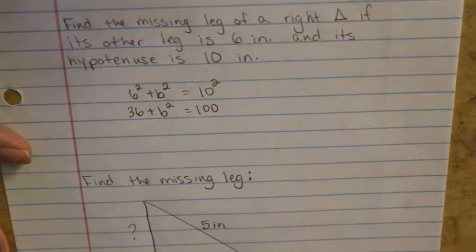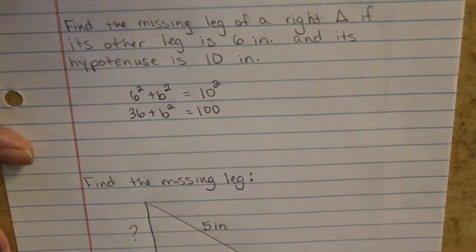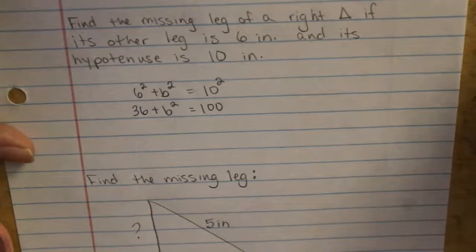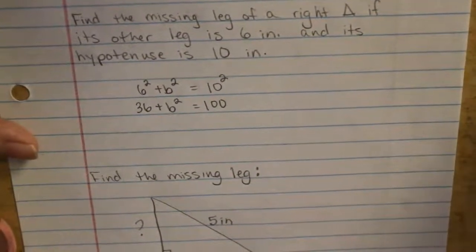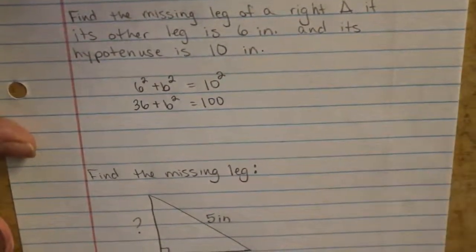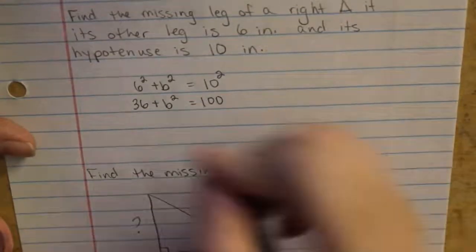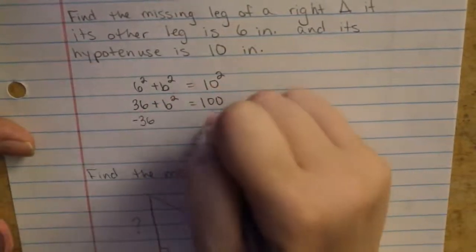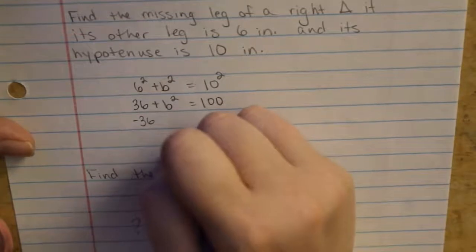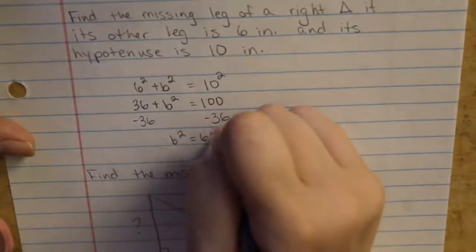Now, this is solving equations. We have not done one of these in a while because we've been dealing with a lot of surface area and volume where everything's on one side. So what we're going to do is get this variable by itself. So we're going to subtract 36 from both sides. And we're going to have that B squared equals 64.